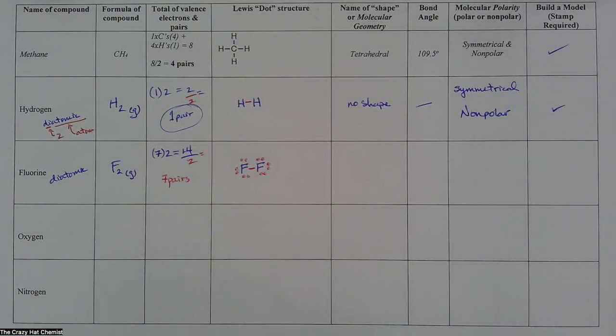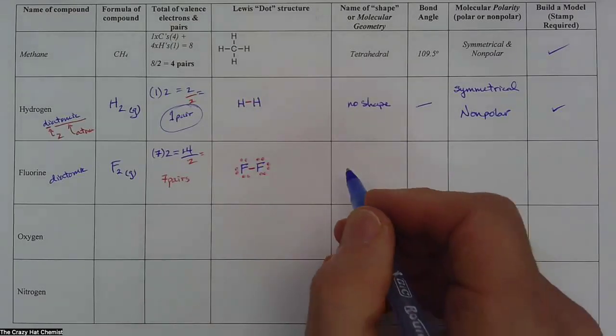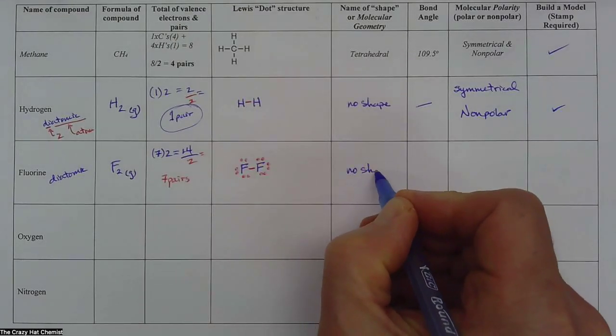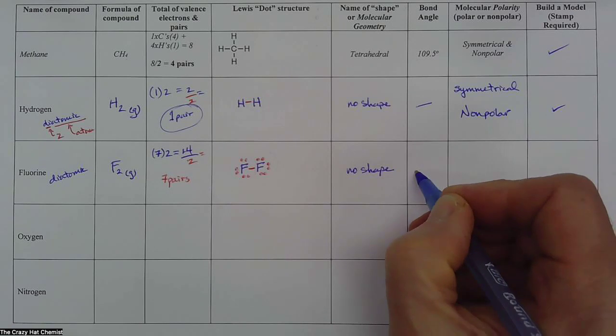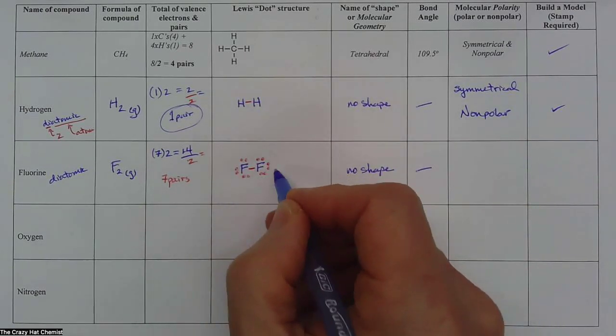All right, so now what we need to do is figure out what the shape is. Again, we need 3 atoms in order to have a shape. So there's no shape. And there's no bond angle for this either. This is symmetrical, or these two things are the same.